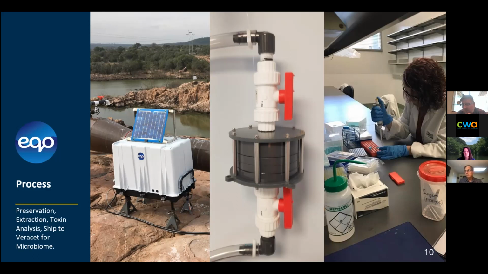And so we collect that, preserve it, and then we can take kind of an environmental snapshot of what genes are being expressed at the time. That allows us to understand what toxins are being expressed, what's alive, are there signals for breeding, all kinds of things that you can query the transcriptome, as we call it, to figure out what's going on at the time.